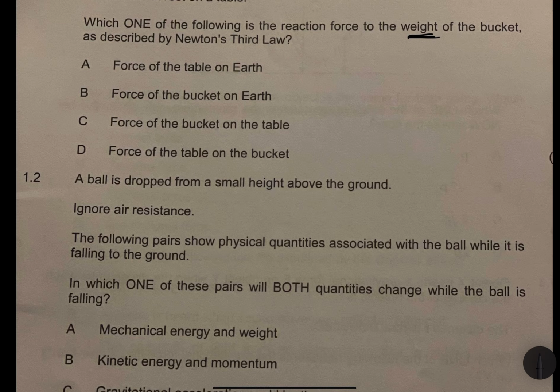In this case, it's the force that the earth exerts on the bucket. So if it's earth on bucket, then the reaction has to be bucket on earth. If A on B, then B on A. According to Newton's third law, it must be the force that the bucket exerts on the earth. So the correct answer there should be B.